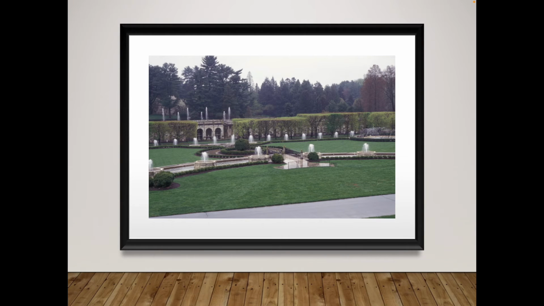So here we have a very symmetrical, it doesn't look like it because of the way I'm standing when I took this picture, but if you were to stand right in the middle, it is exactly symmetrical, it is exactly the same on both sides, and it's very, very formal looking.